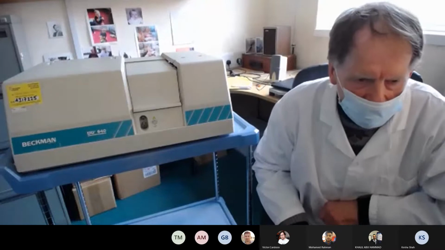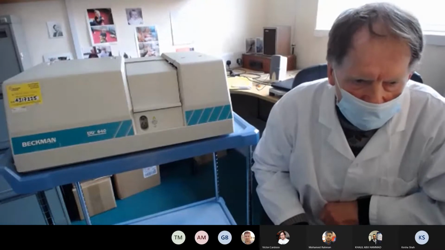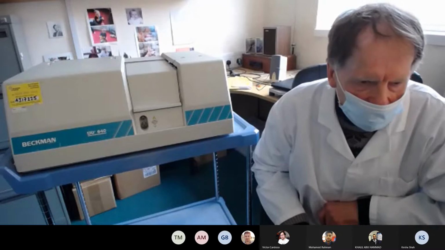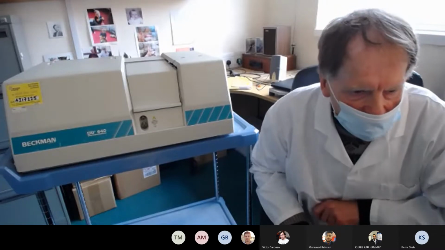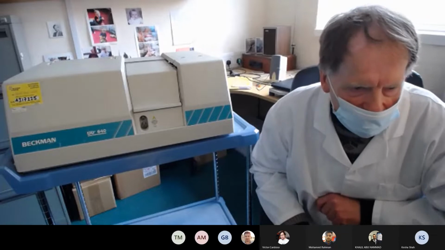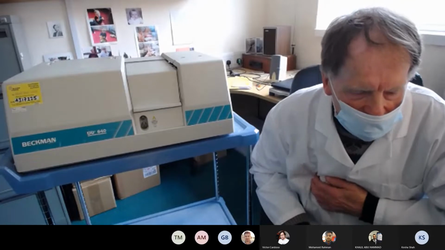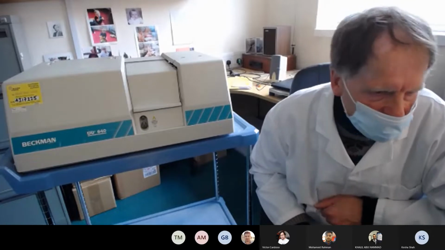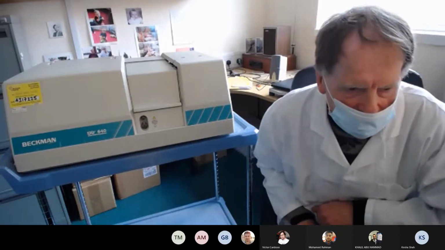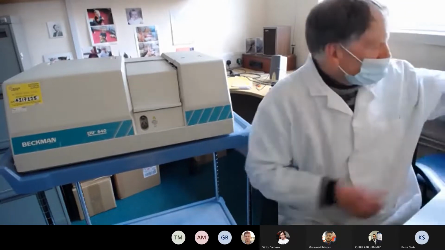It's an old one we no longer use. It's been superseded by other ones. So rather than throw old instruments away, what we tend to do is to save them. And they're very useful for, first of all, spare parts, but also for showing how they work.